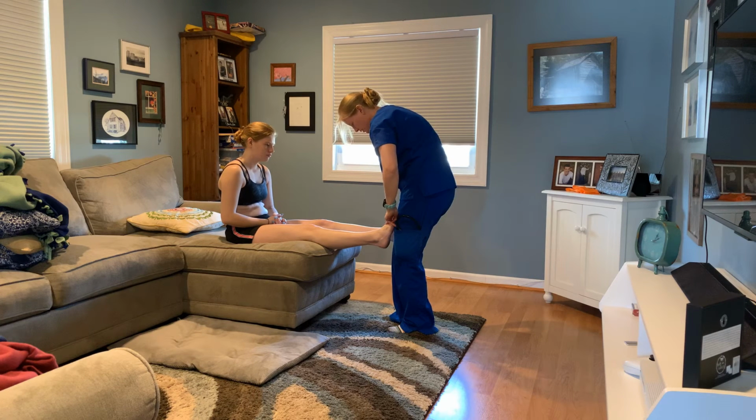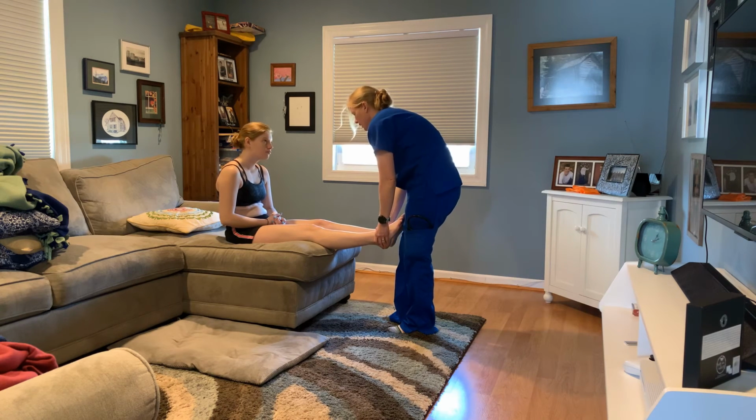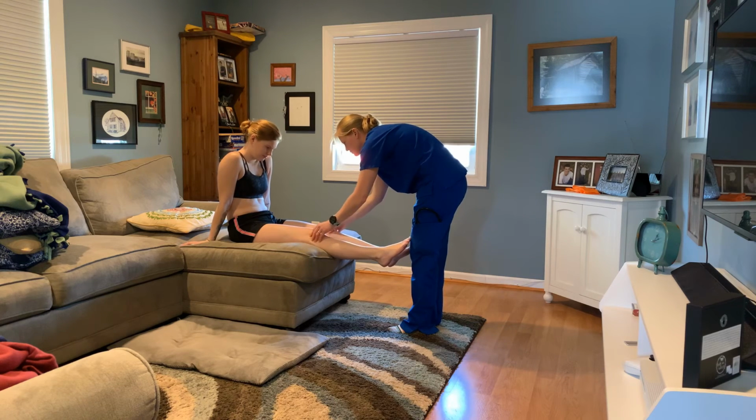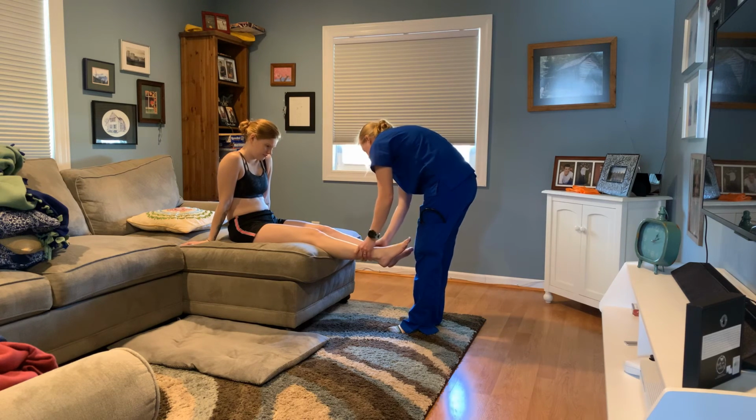I'm going to check her pedal pulses. I can feel both of them. They are both 2+, and the rate is even and regular. Okay. I'm going to see if she has any edema on her bony prominences, and I don't feel any edema at all.